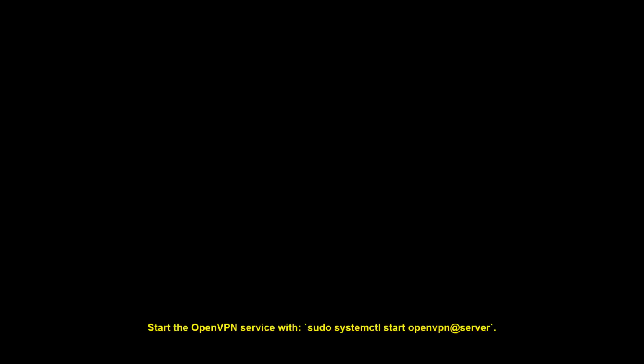Start the OpenVPN service with sudo systemctl start openvpn@server. To ensure OpenVPN starts on boot, enable the service using sudo systemctl enable openvpn@server. Verify that OpenVPN is running smoothly by checking its status with sudo systemctl status openvpn@server.